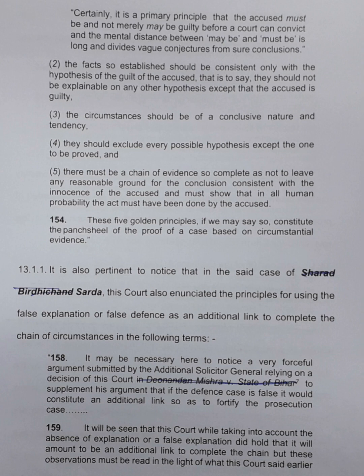It is also pertinent to notice that in the said case of Sharda, this court also enunciated the principles for using the false explanation or false defense as an additional link to complete the chain of circumstances in the following terms. It may be necessary here to notice a very forceful argument submitted by the Additional Solicitor General, relying on a decision of this court to supplement his argument that if the defense case is false, it would constitute an additional link so as to fortify the prosecution case.